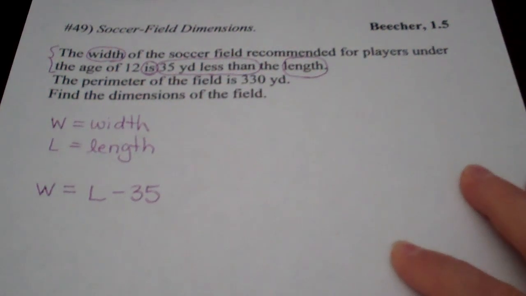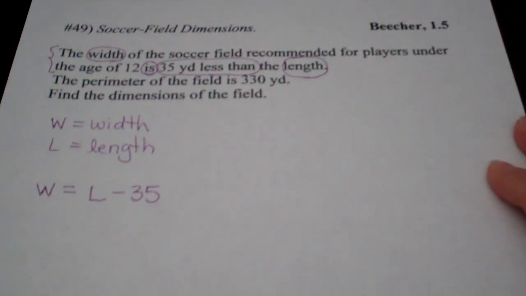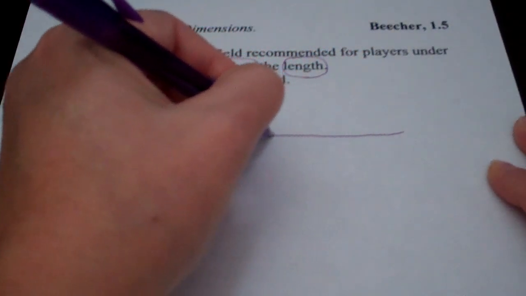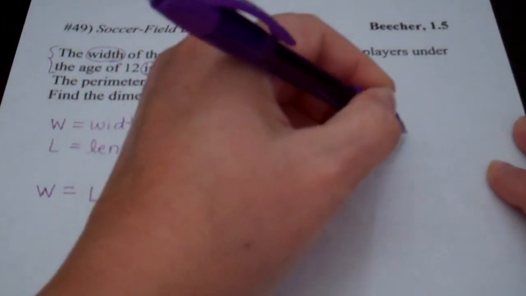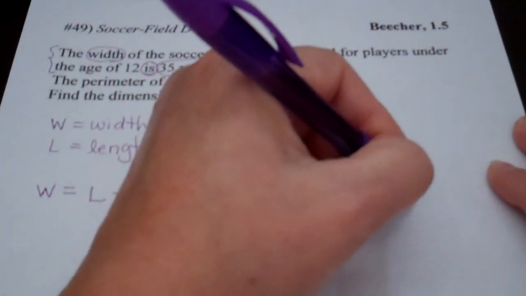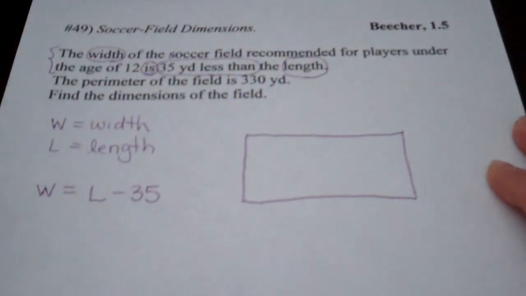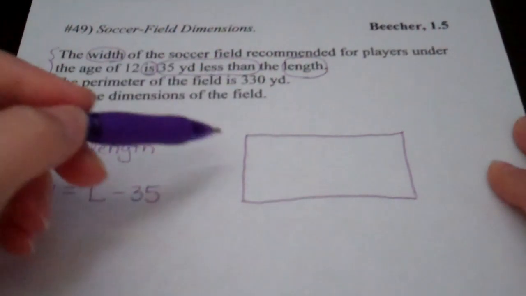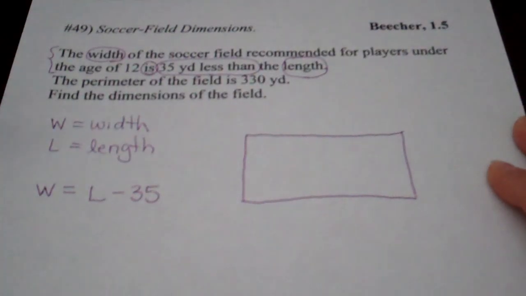Okay, and I'm also told that the perimeter is 330 yards. If you know anything about soccer, you know that the field is rectangular in shape. So you have a couple of options at this point as well. You can either draw a picture or use a formula. I like to draw the picture. I'm a very visual person. Okay, so here's my length, because it's the longer side. Of course, here's my width.